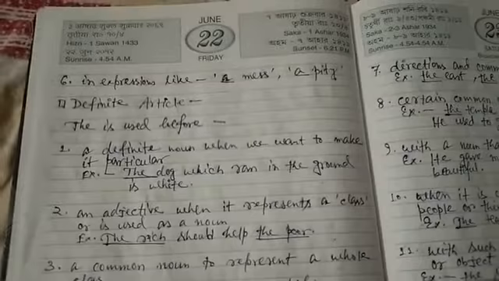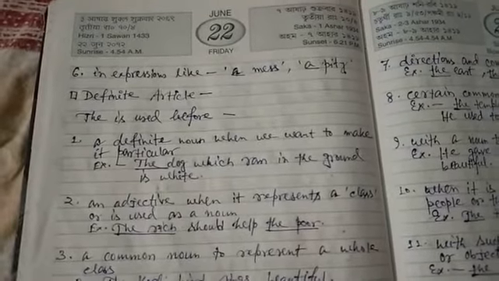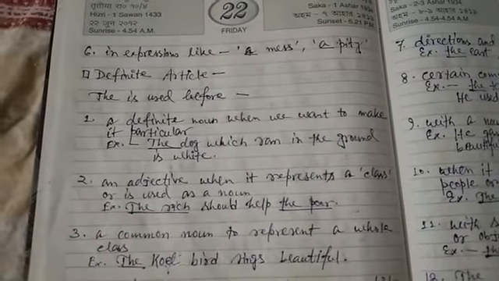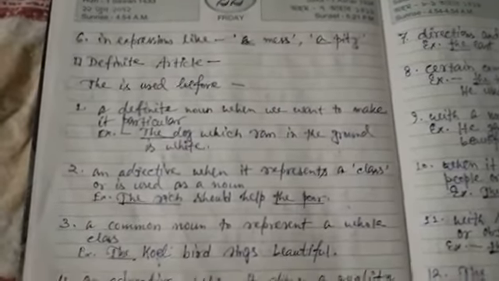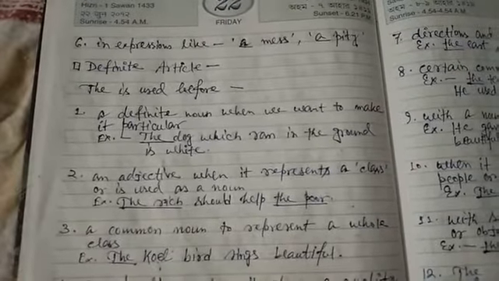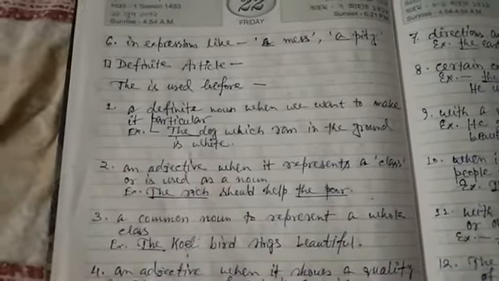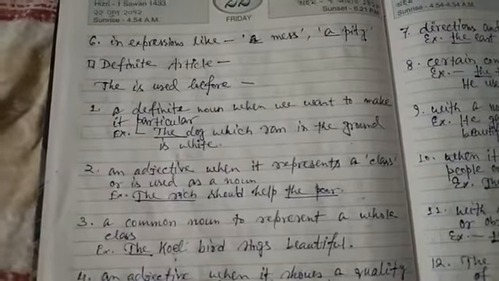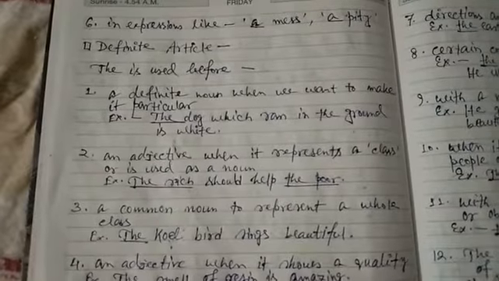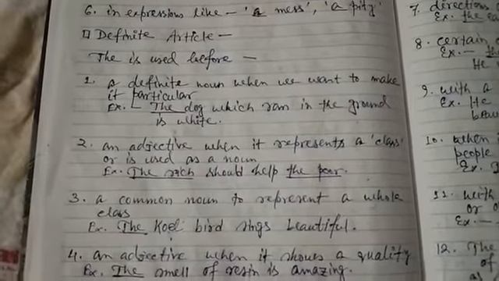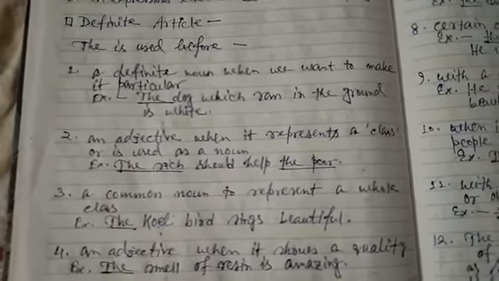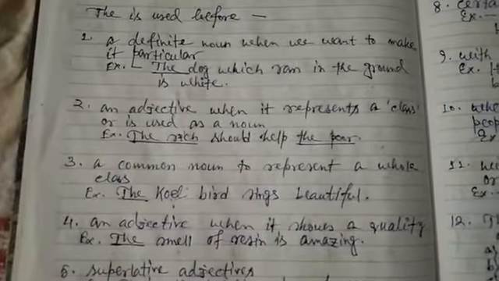Next, definite article. The is used before, number 1, a definite noun when we want to make it particular. Example: the dog which ran in the ground is white. Number 2, an adjective when it represents a class or is used as a noun. Example: the rich should help the poor. Number 3, a common noun to represent a whole class. Example: the quail bird sings beautifully.